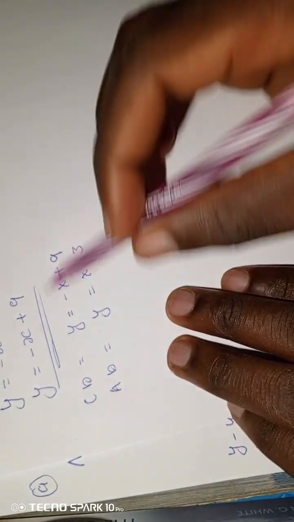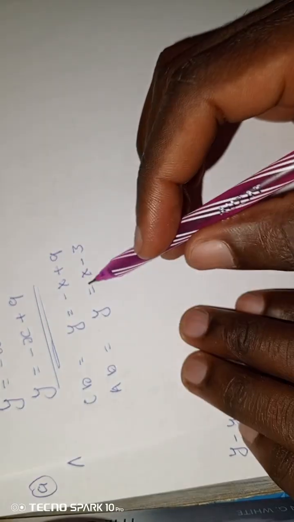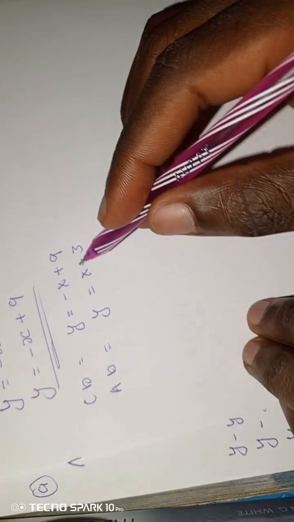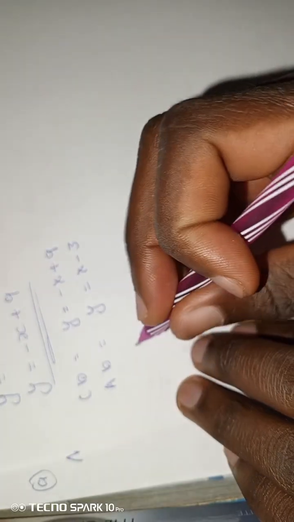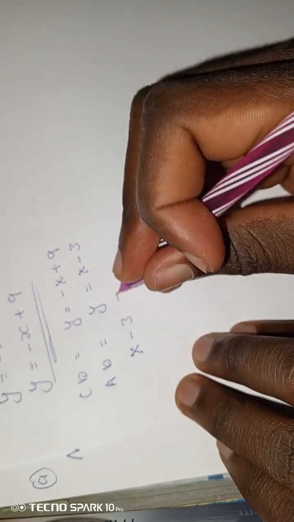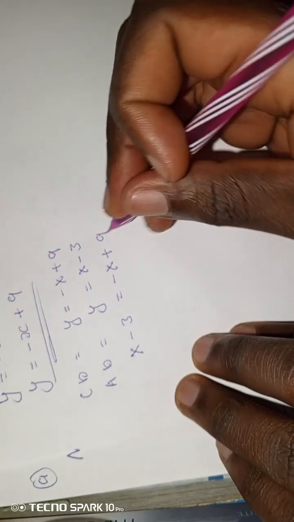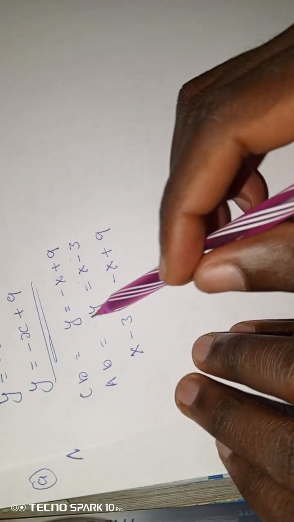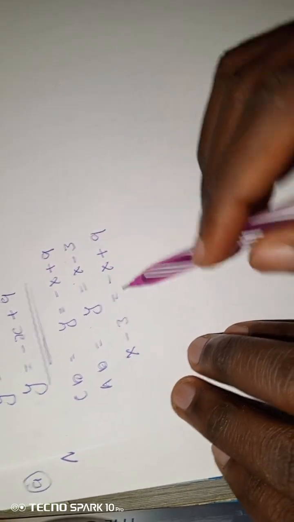So we need to find the intersection of these two equations. What we are going to do here is equate these two equations. So we'll say x minus 3 equals to negative x plus 9. In short, where there is y, we put the other expression.